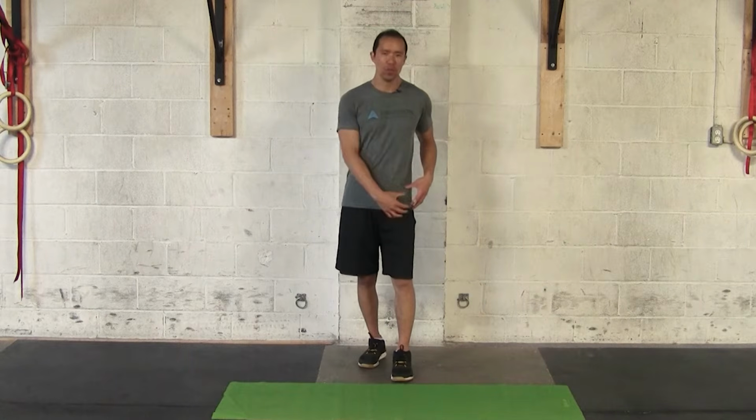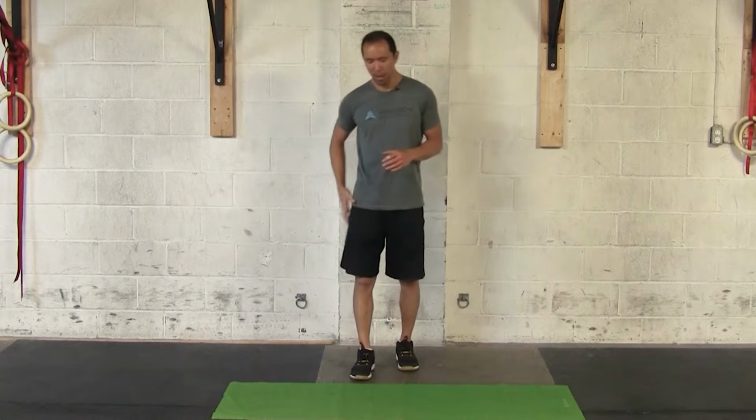So you've got to train them, you've got to work them, but then you've got to integrate them into the movement patterns that you need. That's what we'll do with the last exercise today. All right, so that's the movement, the kinesiology. Now let's talk about the anatomy.